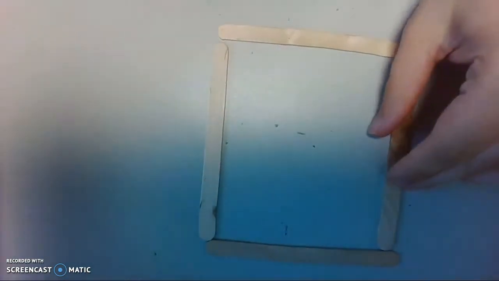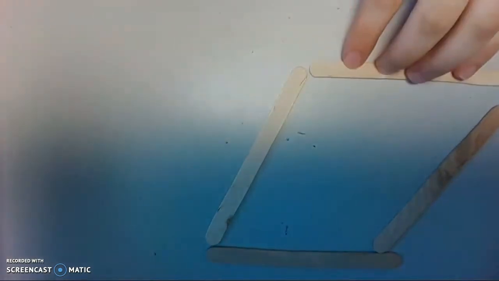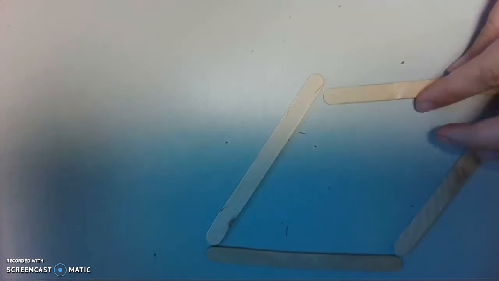Ready? You've got 10 seconds to make a shape using 4 popsicle sticks. Ready? Time's up. Did you make a shape like I made? I made a square. And you can also make a fun shape called a parallelogram. Do you see how my square might turn into a parallelogram? Or a diamond? There's a lot of fun things that you can do with 4.